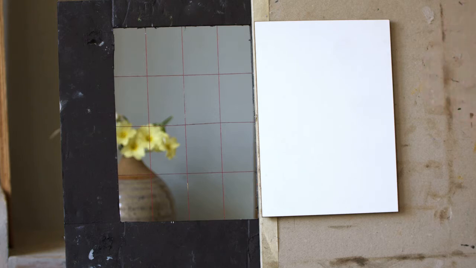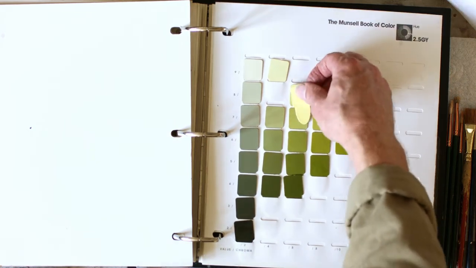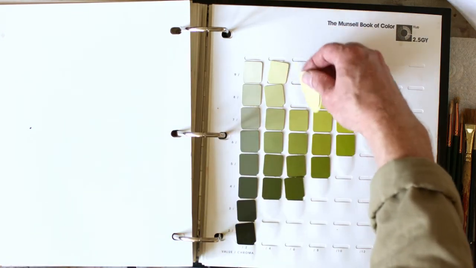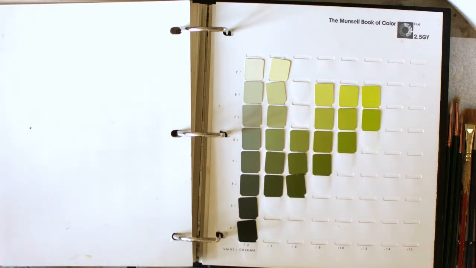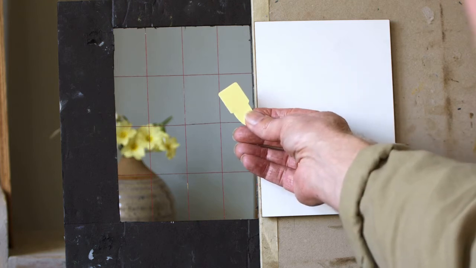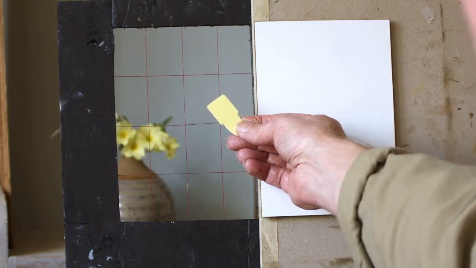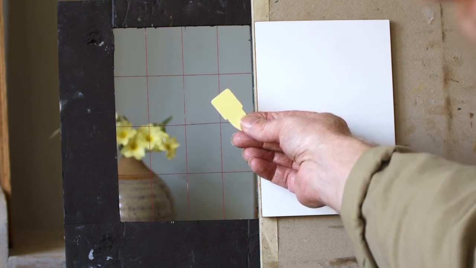So let's go back to the book again. Pick up some higher chroma ones. So I've just got these two now. I'll pick up another one as well just to see. So this is kind of surprising to me. If I'd just gone straight to my tube colours, I would have gone more towards yellow and less green. That's actually very close to the very lightest parts, although the chroma is slightly high.